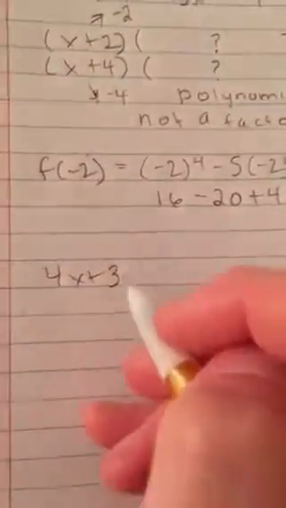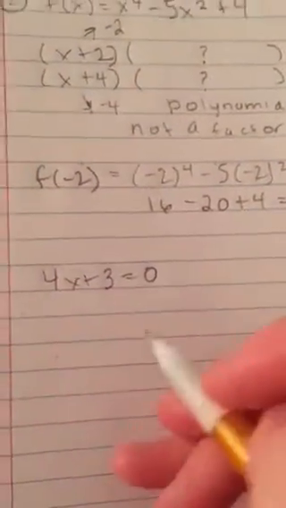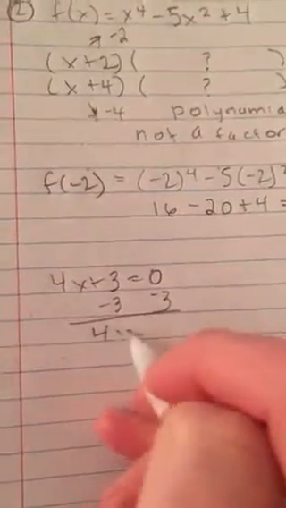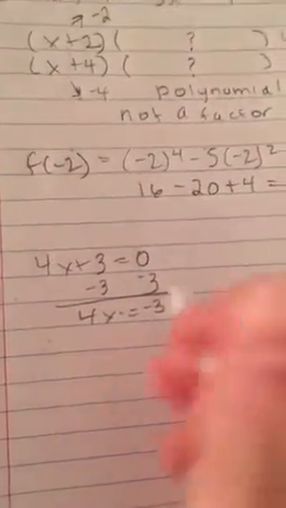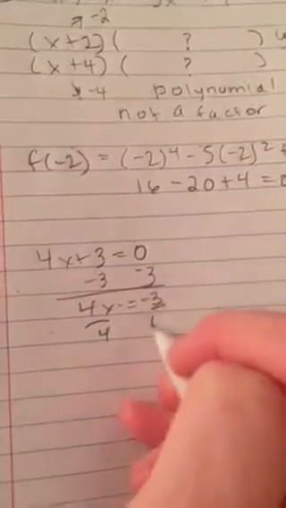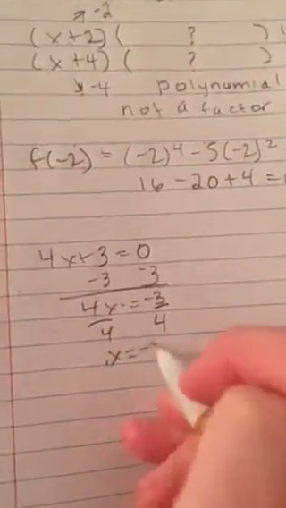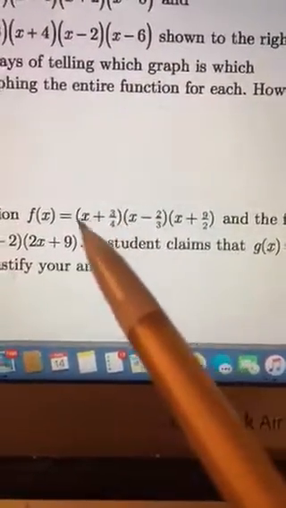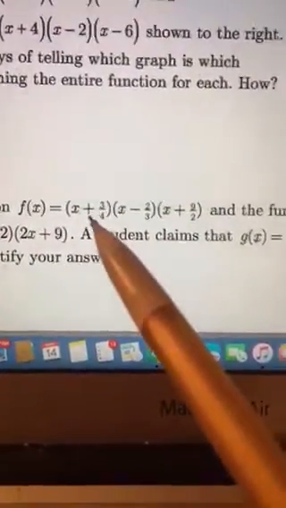I want to know what the solution is, meaning where does it equal 0? Minus 3, minus 3. 4x equals negative 3. Divide by 4, divide by 4. X is equal to negative 3/4. Now I want you to notice something here. Would the solution to this portion of my expression be negative 3/4 as well?